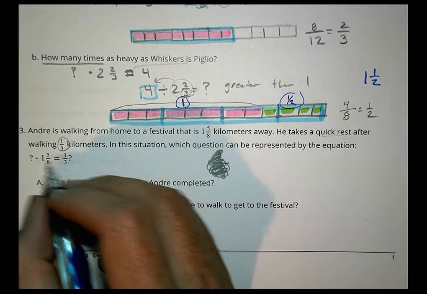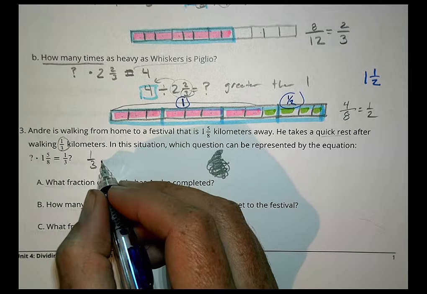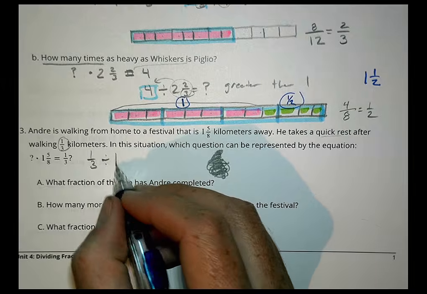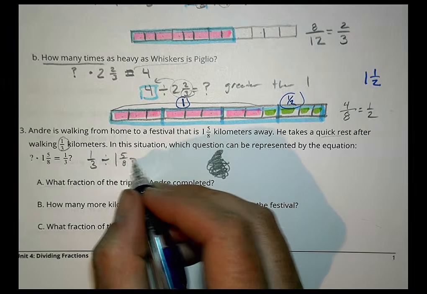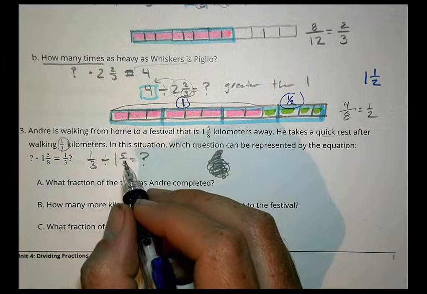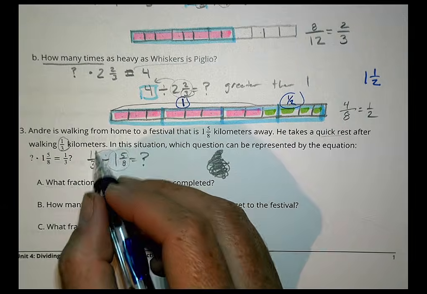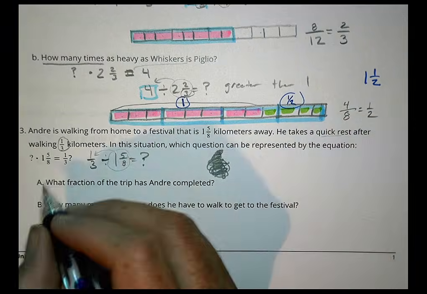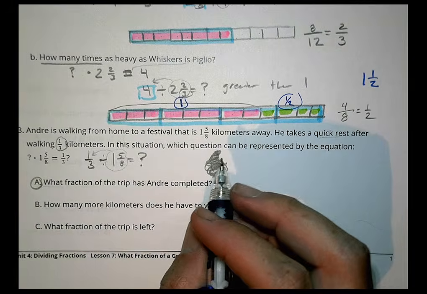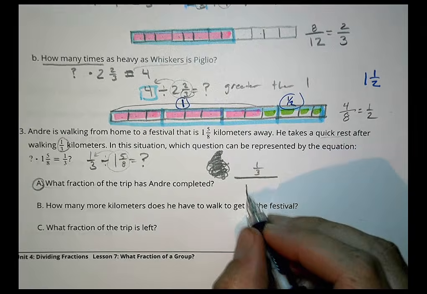This one here, let's look here. This could also be written as 1/3 divided by 1 5/8 equals question mark. I got ahead of myself, right? So if I want to know how much of the whole thing he has done, 1/3, that would help me out there. So this one's just fine actually. What fraction of the trip has he completed? Because that's going to tell me that he's done 1/3 of the whole trip.